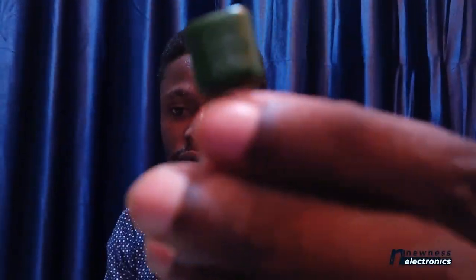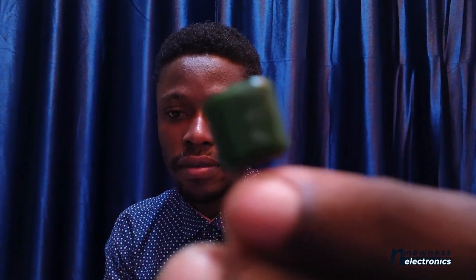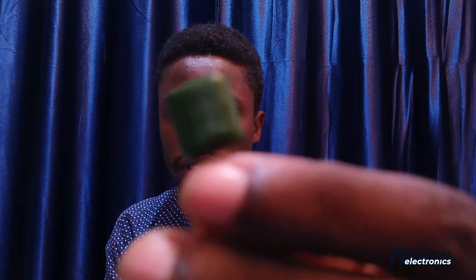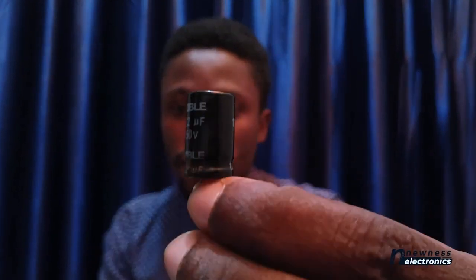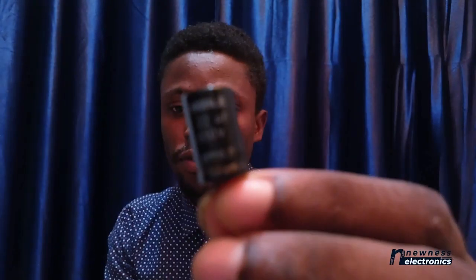That's a capacitor there. Here, the name is faint, the numbering is faint, but I'm not sure we can capture that. It's not coming through. And here, this is another capacitor. You see 22 UF 450V. What does this thing stand for? So let's start. What is a capacitor?